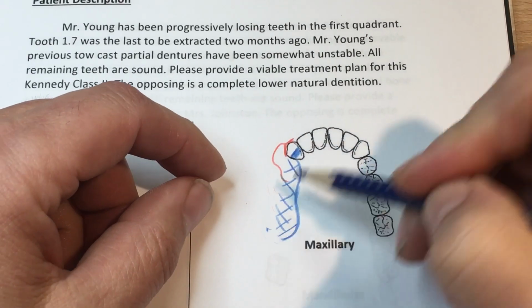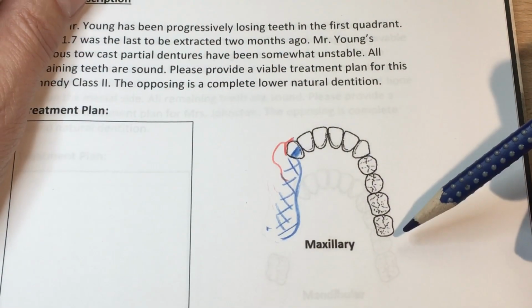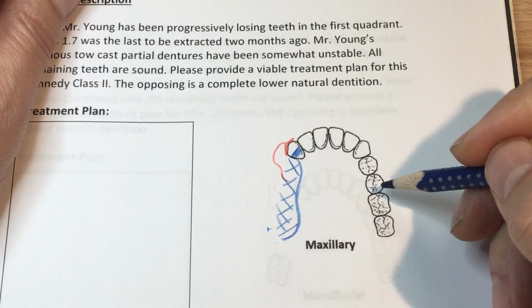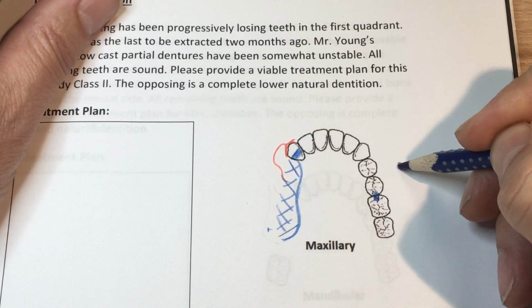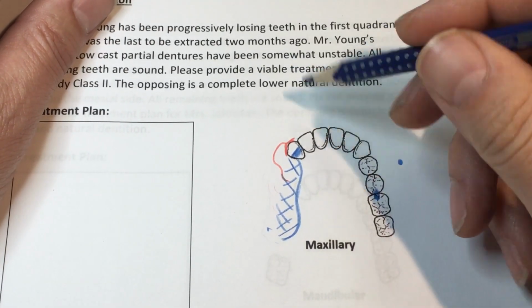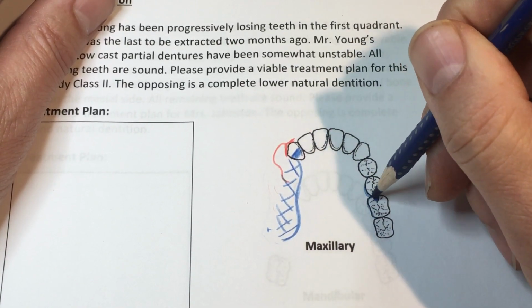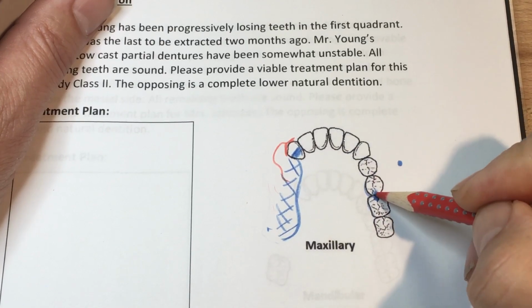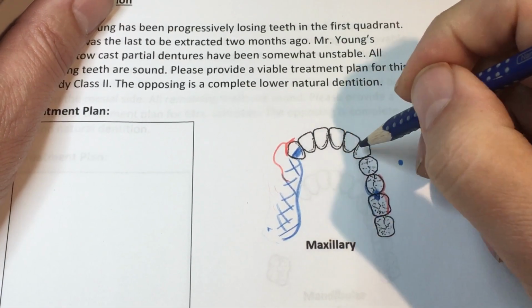So step 1, edentulous area. Step 2, direct retainers. This is all I've designed, but I'm missing this whole side over here. I have no modification. I can choose to do the embrasure clasp or 4 and 7. We'll do the embrasure clasp first. So this is direct retainer still. I'm still on step 2. Step 3.